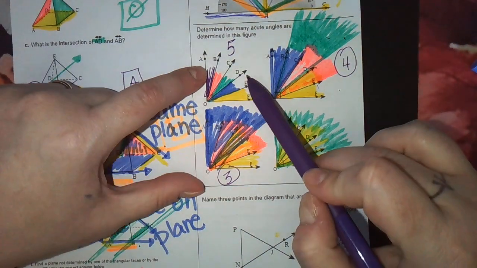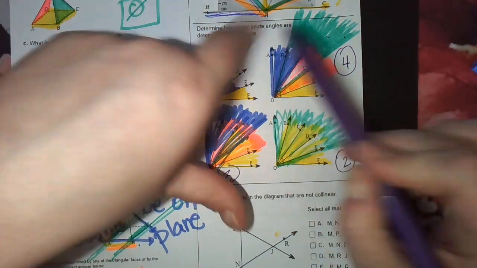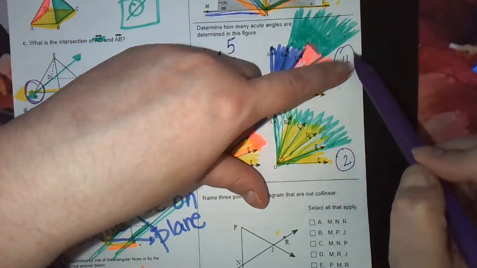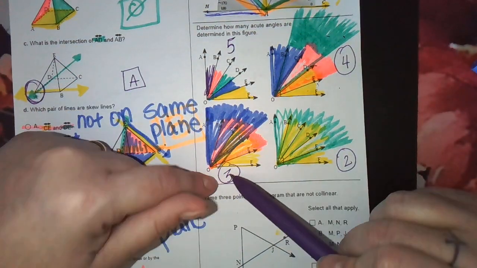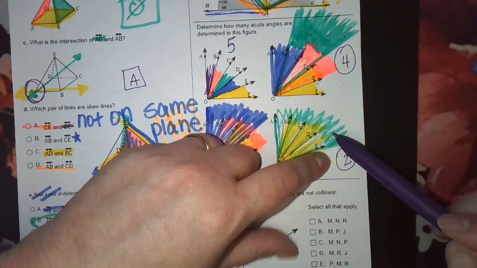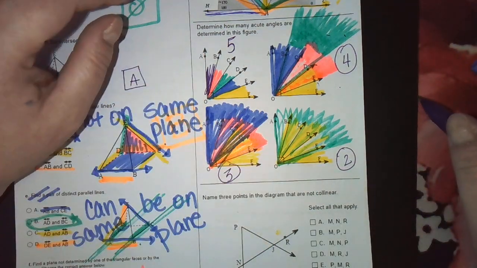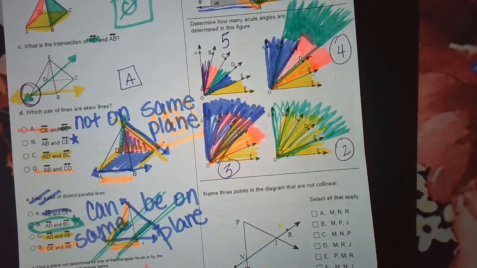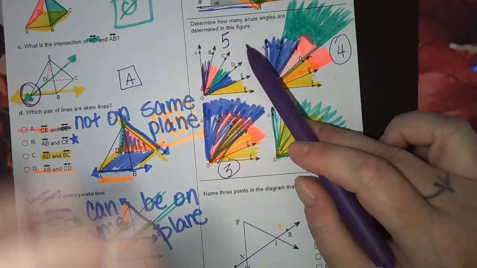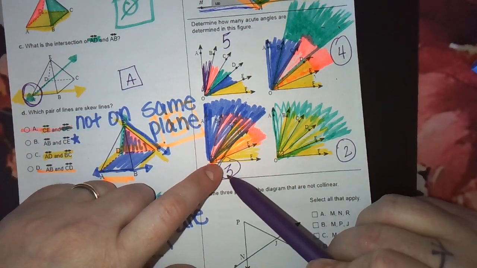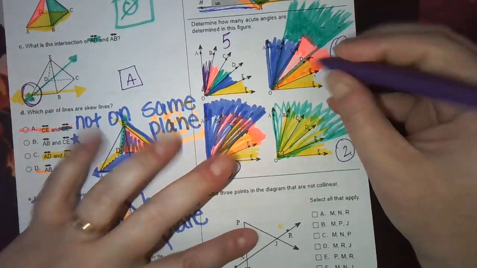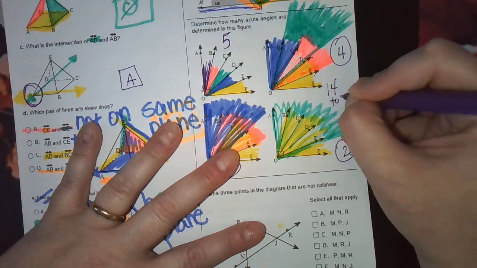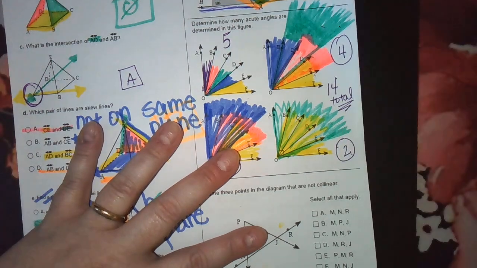So 1 chunk big, I have 5 acute angles. If they're 2 chunks big, I have 4. If they're 3 chunks big, I have 3. If they're 4 chunks big, I have 2. And then if I count all 5 chunks, it will not be acute anymore. Okay, so let's add this up. 5 plus 4, 9, plus 3 is 12, plus 2 is 14 total. Alright, let's keep going.